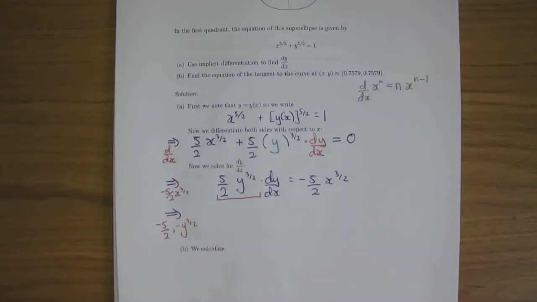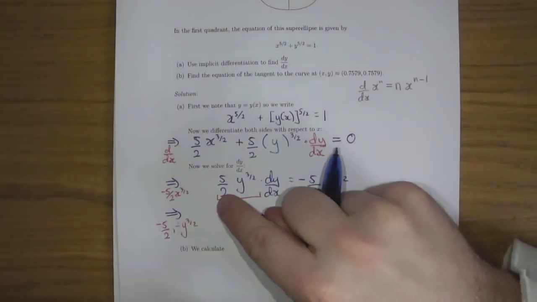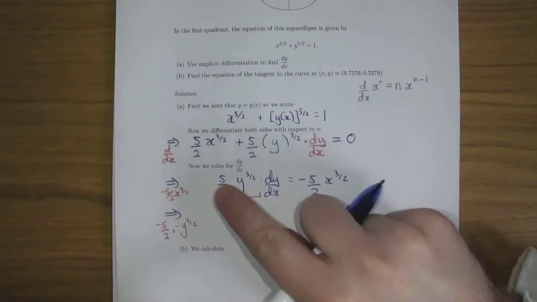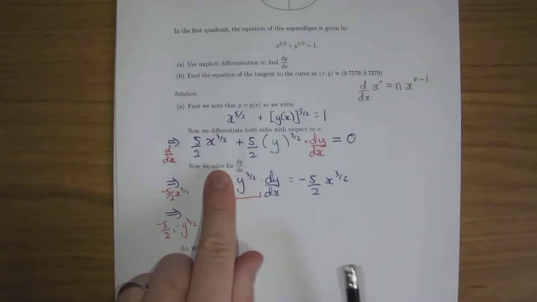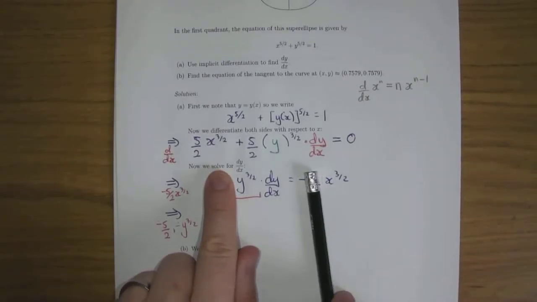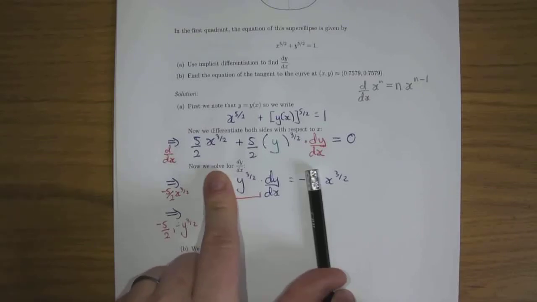Okay, so this is what I mean by not writing it down. If I divide both sides by 5 over 2, this is a multiple of 5 over 2. If you divide by 5 over 2, it's gone. And this is also a multiple of 5 over 2. So if you divide by 5 over 2, that's gone. So this is where I am. Dividing both sides by 5 over 2, they're gone. That's good.